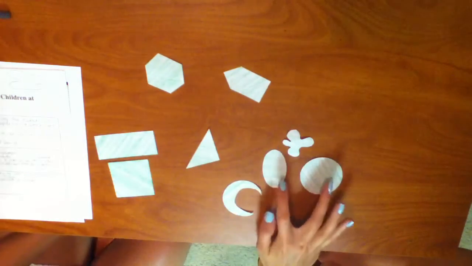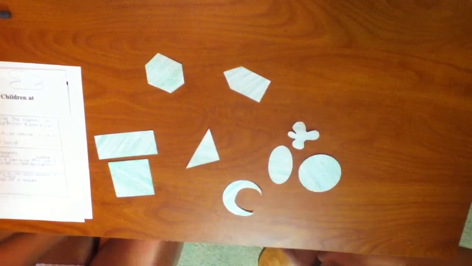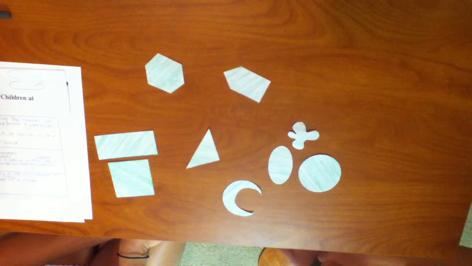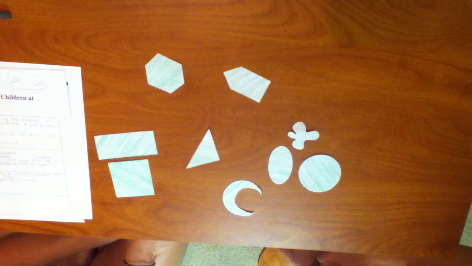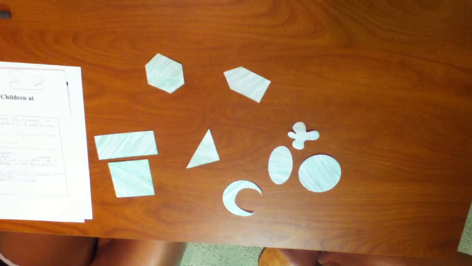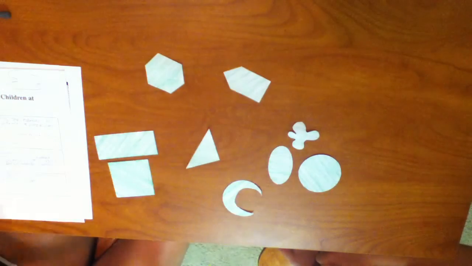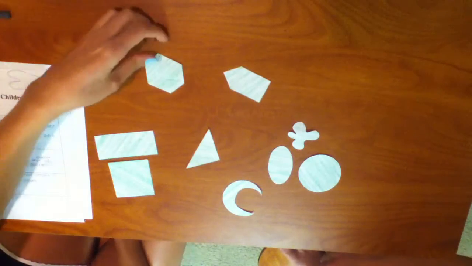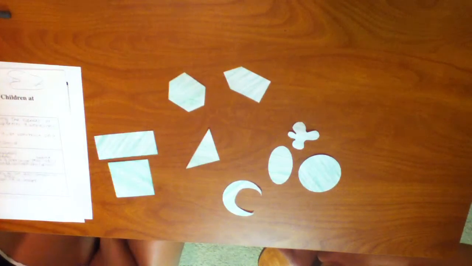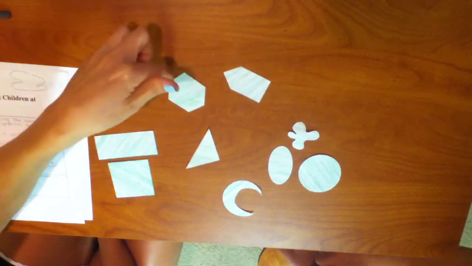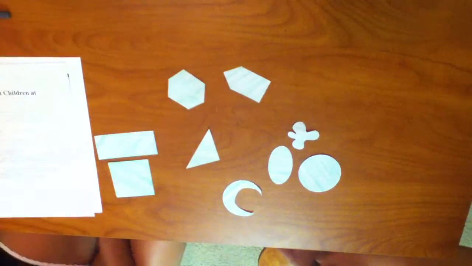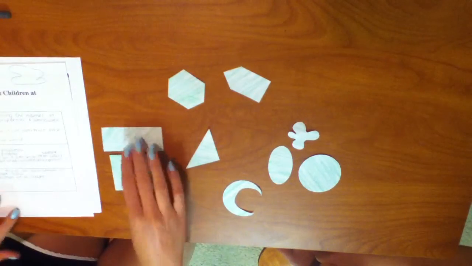Yes. So do these shapes have any vertices? No. No? Why not? Because they're round. Good. So they don't have any straight sides to meet and make a vertice. So how many vertices would this shape have? 6. Excellent. Good. So you just count the number of corners. Okay. So you did a good job grouping these.